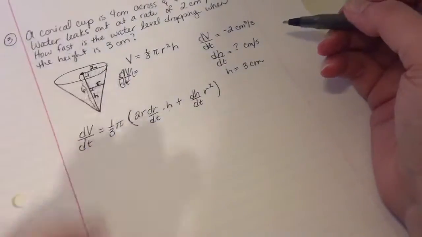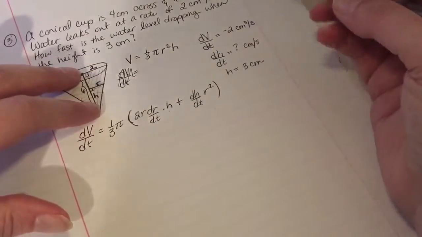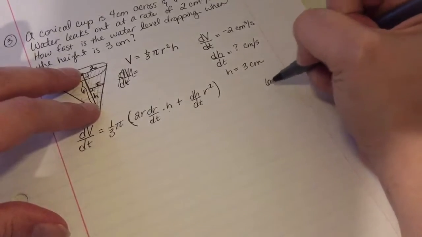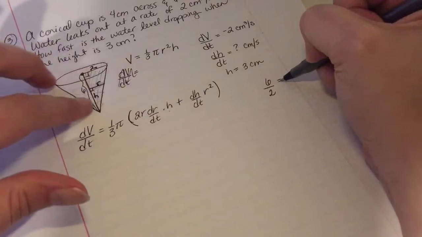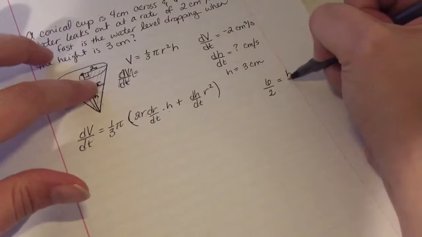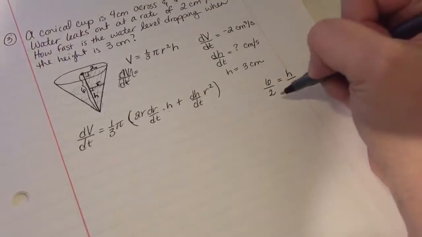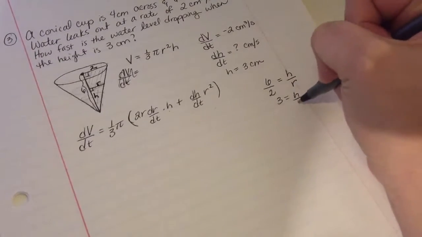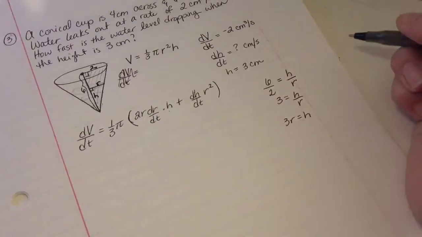Okay, so we are going to do the big one, 6 over 2, equals the little one, h over r. Okay, so that's 3 equals h over r, or 3r equals h, so you don't have to do a quotient rule or anything.